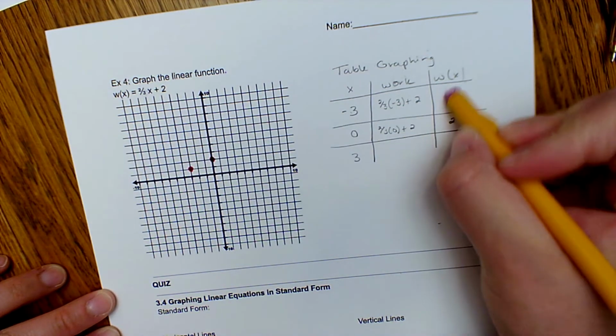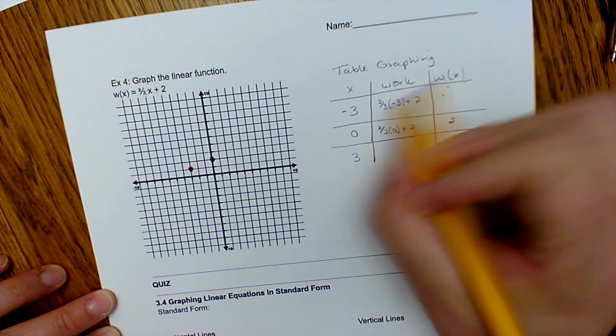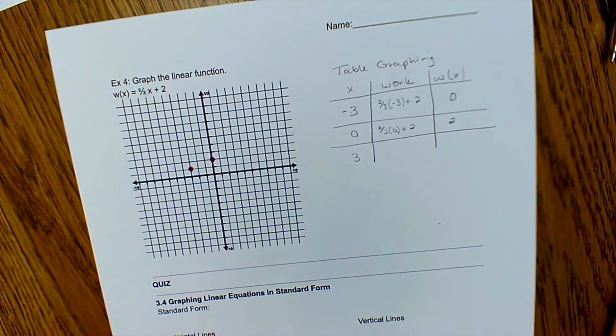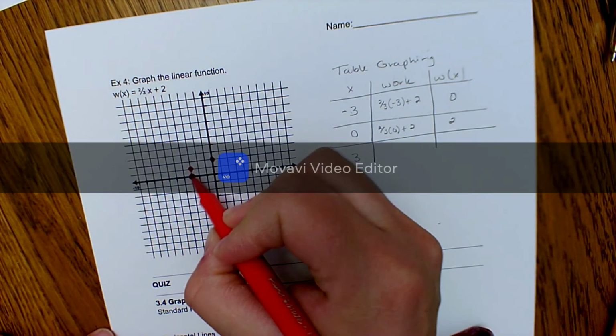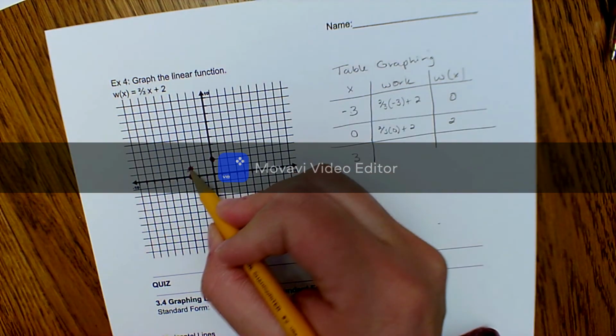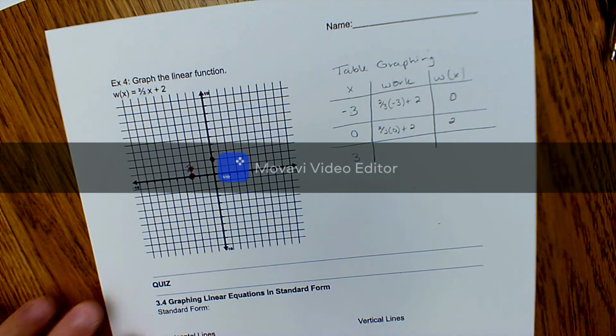And I miscalculated w of x for -3. Silly me, you probably caught that. That's actually at 0, because 2/3 times -3 is -2. My fault. So there, just notice, just cross out that point. It's not a big deal.